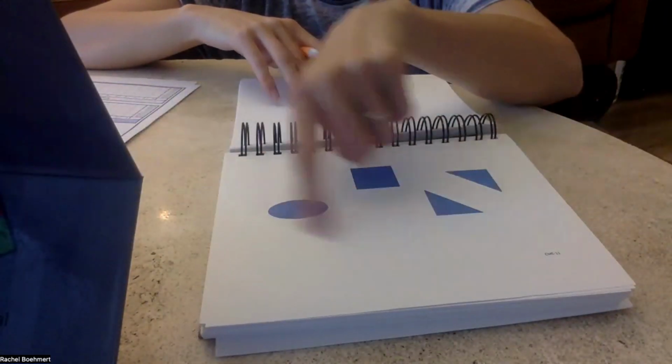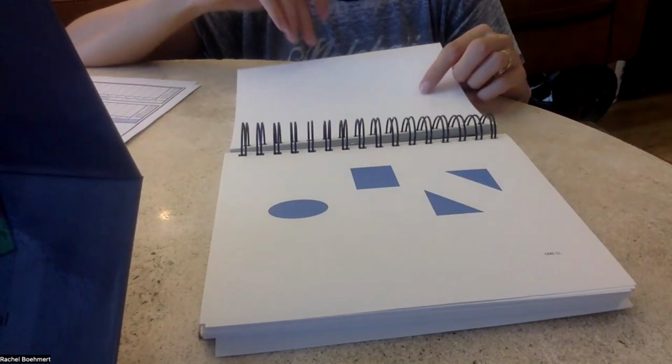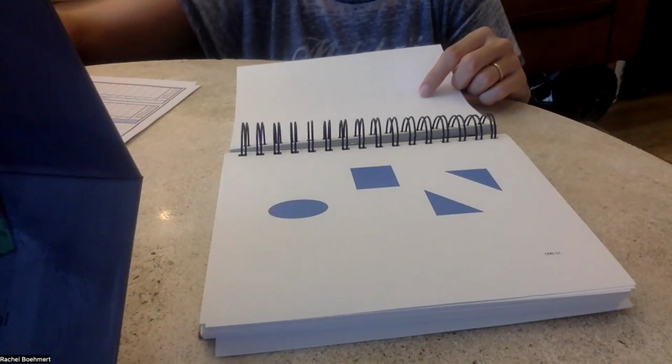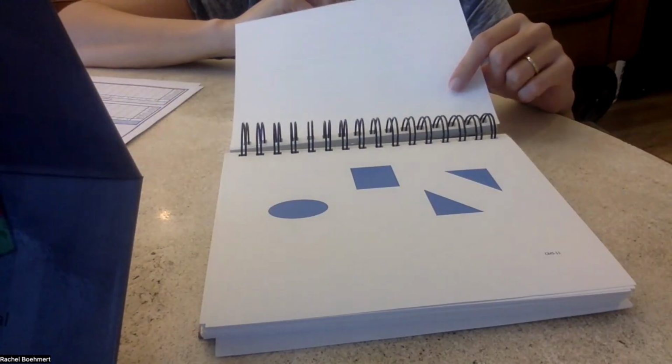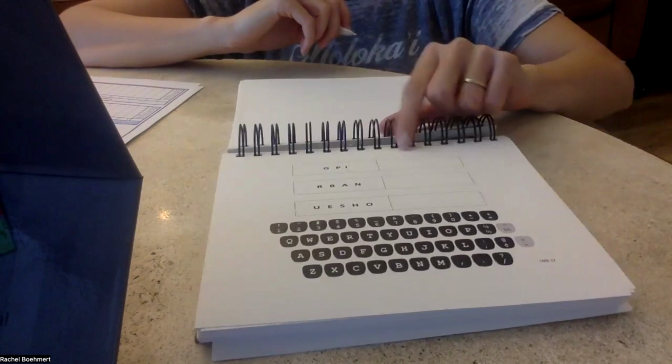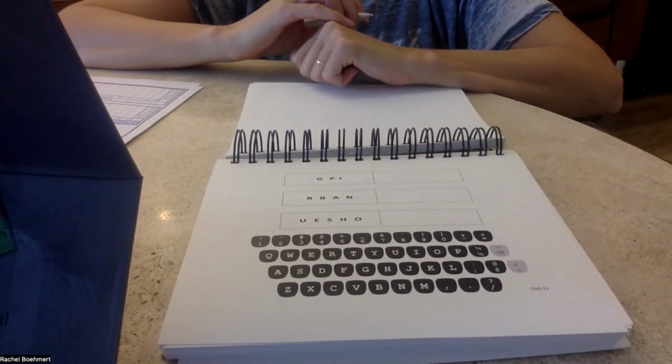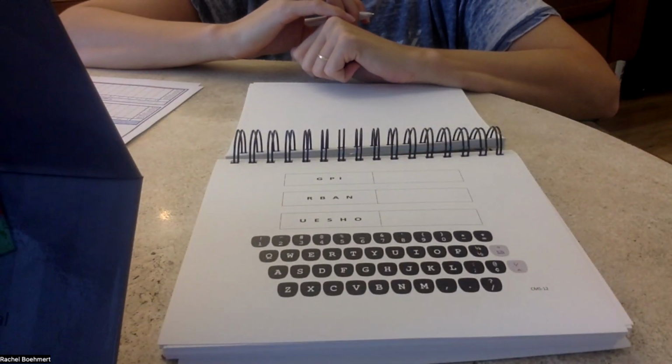Which shapes here do you need to make a rectangle? For each one, use all of the letters and descramble the word. Touch the letters on the keyboard to spell each word.